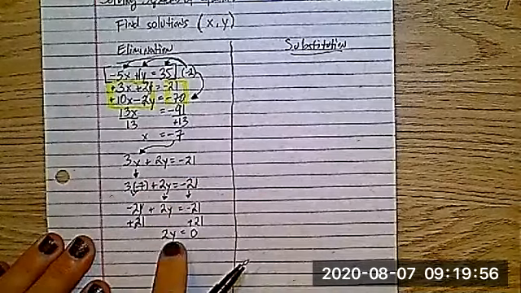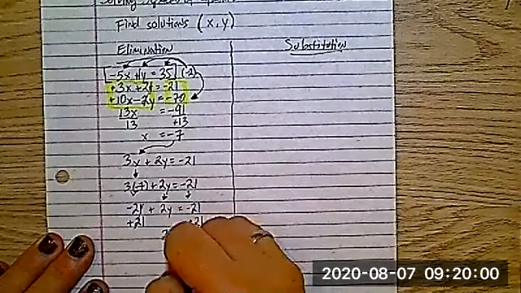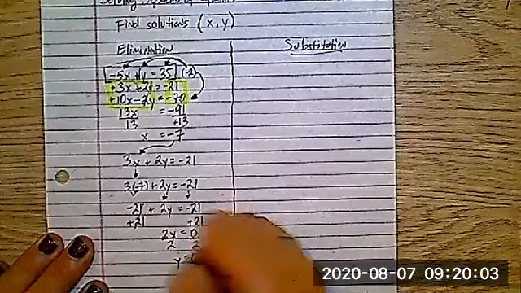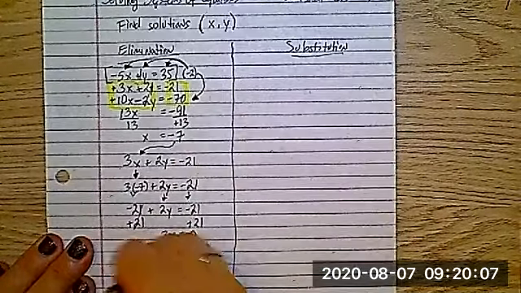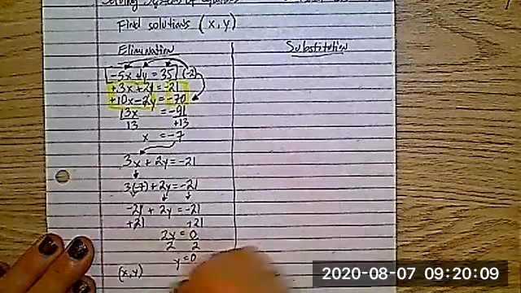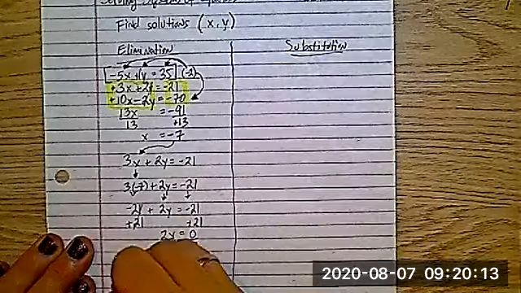So if 2y equals 0, well, if you divide nothing by 2, you still got nothing. So our answer, in XY format, is going to be -7, 0. There's our answer.